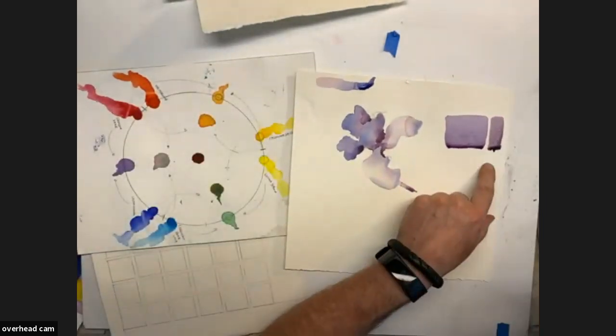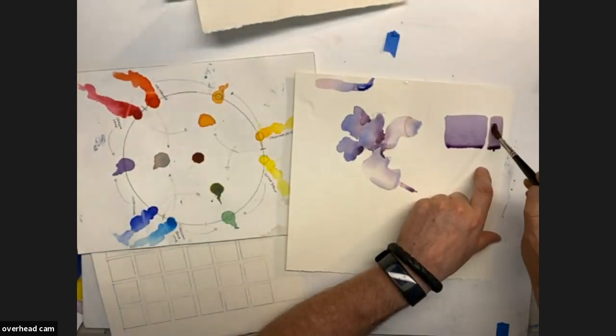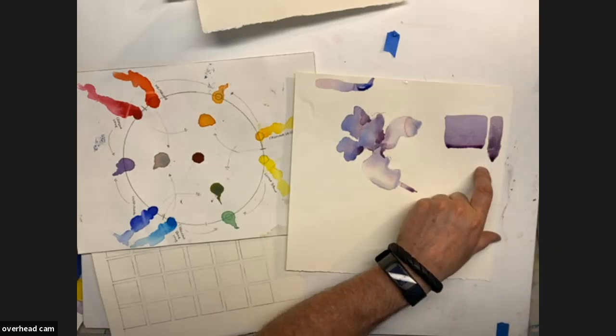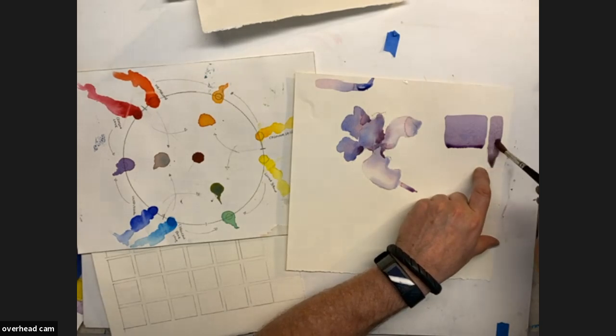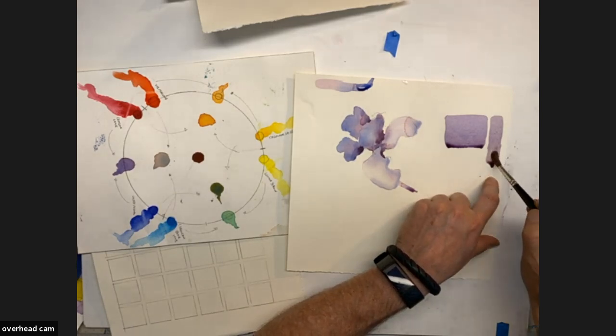Now I'm going to bring that down, but I'm going to add more yellow as I go. I actually have to add more red and blue because yellow is such a light color that it's making everything lighter.